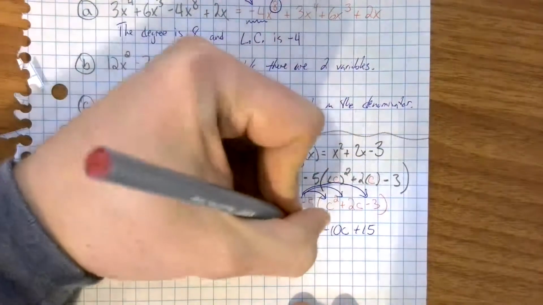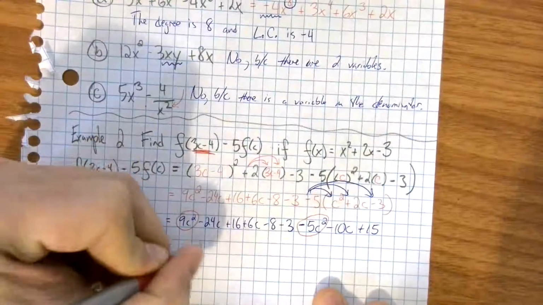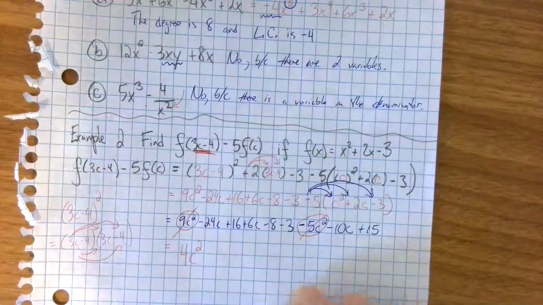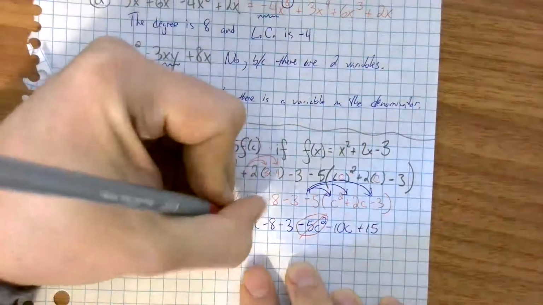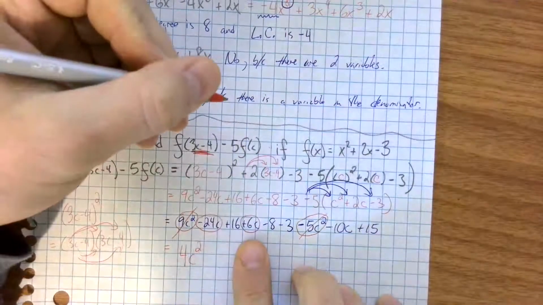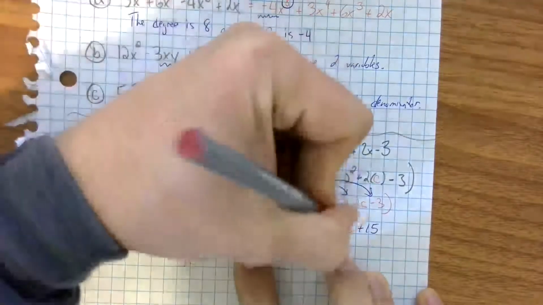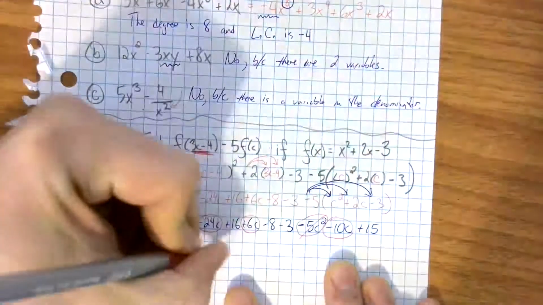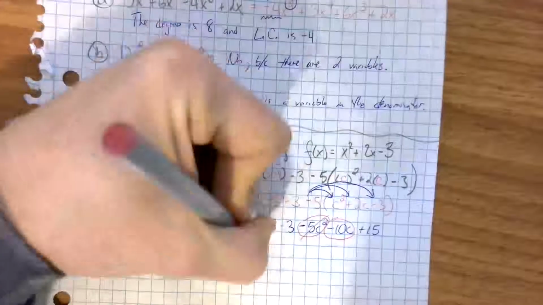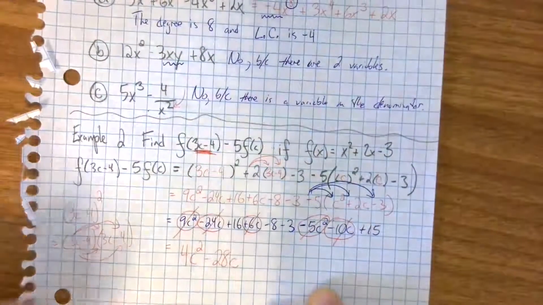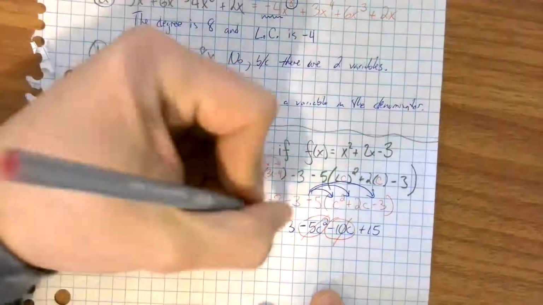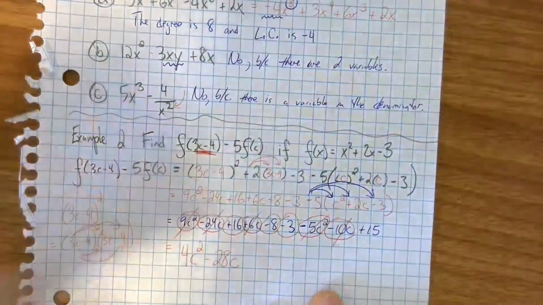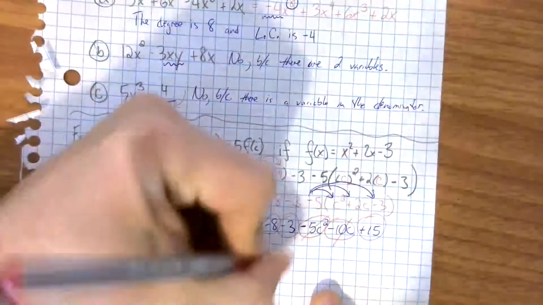So we have a 9c squared minus a 5c squared, which gives us 4c squared. I'm going to cross them out as I go just to keep track. What I now have is minus 24c plus 6c, which is equal to negative 18c, minus 10c. So that would be negative 28c. Lastly, we're just going to combine all the constants. 16 minus 8 is equal to 8, minus 3 is equal to 5, and plus 15 is equal to 20.